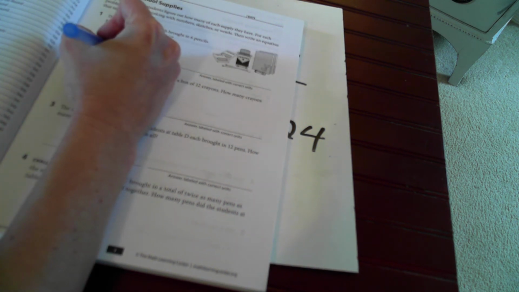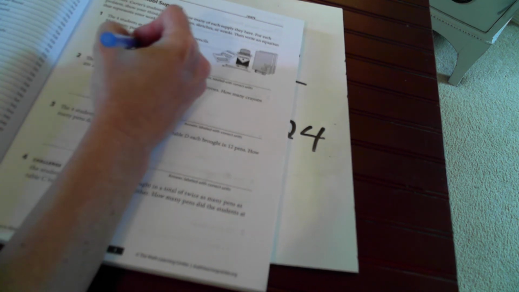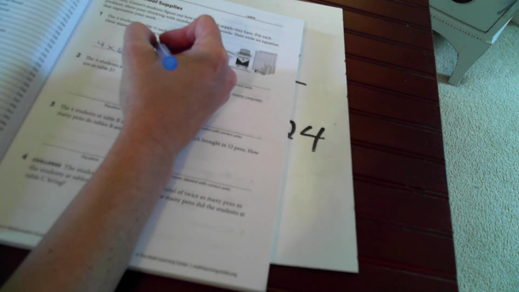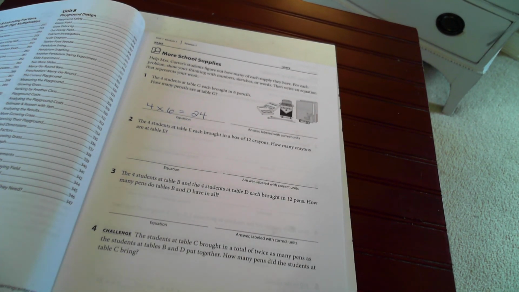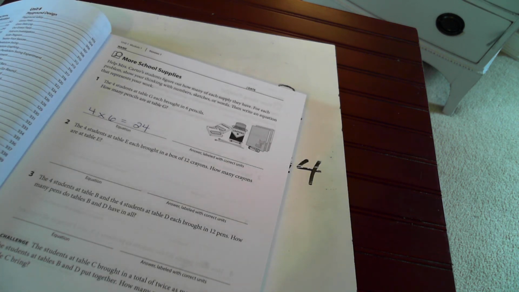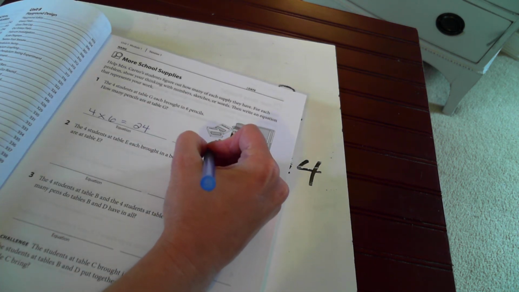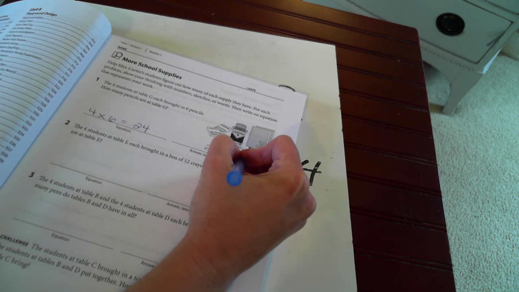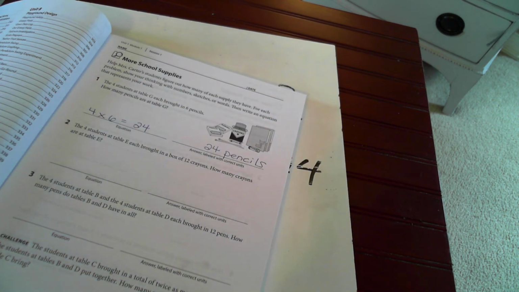Okay, so equation, 4 students times 6 pencils, because they each have 6, equals 24. So that is my equation. 4 times 6 equals 24. And then over to the right, it says to write my answer labeled with the correct units. So the units are what we're talking about. It's kind of like a label. You might have heard it referred to as a label before. So 24 pencils is my answer.